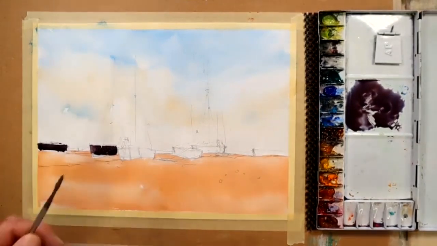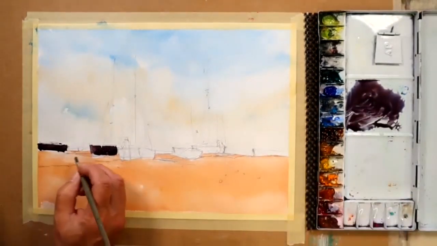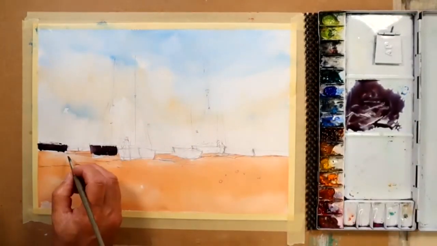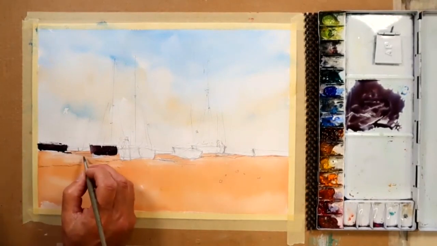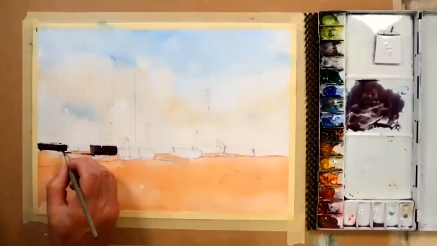Now I want to put the shadow in straight away between these boats, and with the smaller brush, this is the size 6 round, I'm going to connect these, and as soon as a shadow goes in that connects these boats together, literally make contact with the wet paint of the boat.